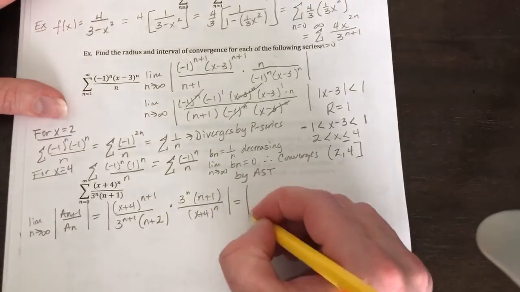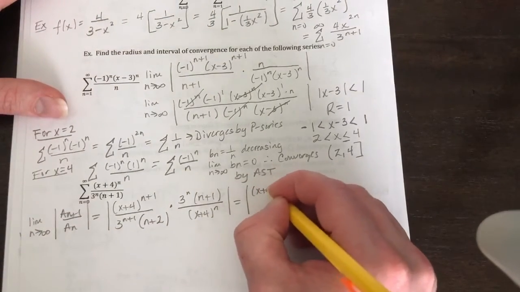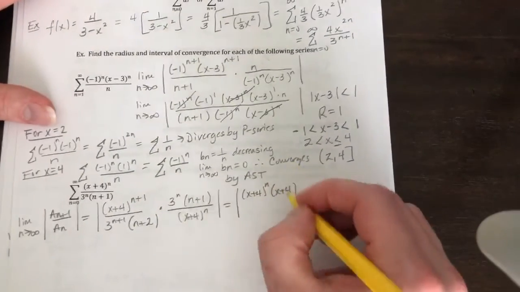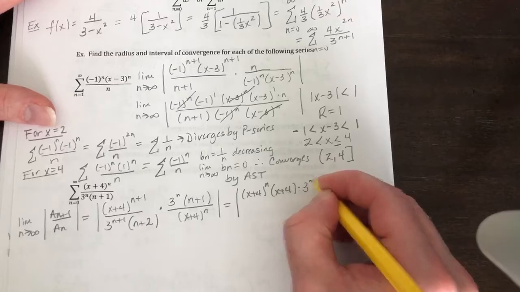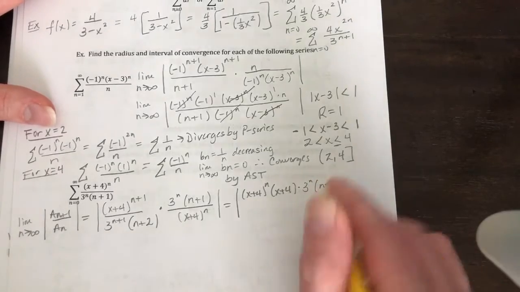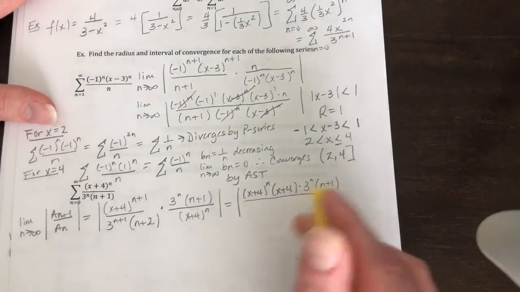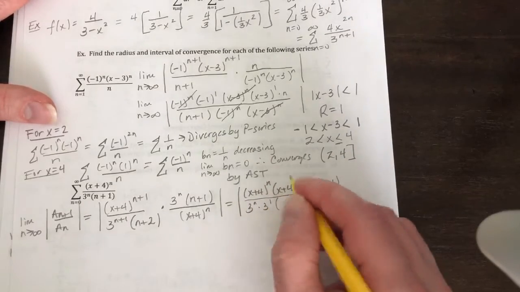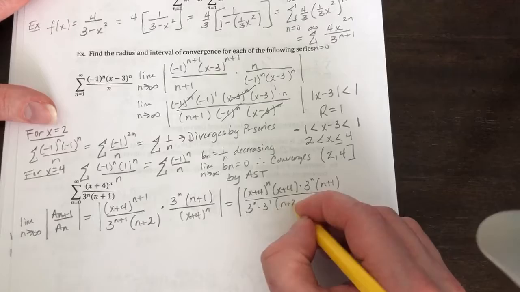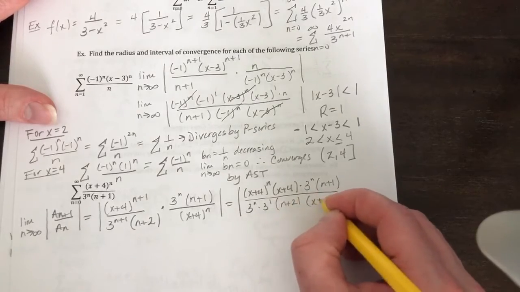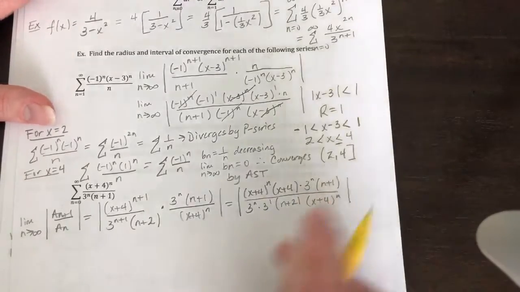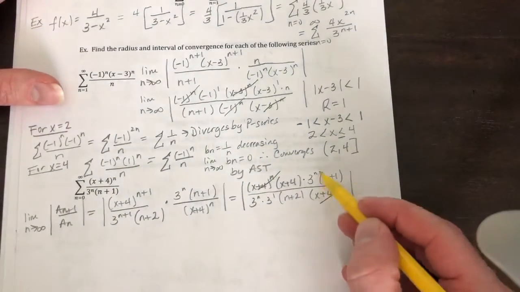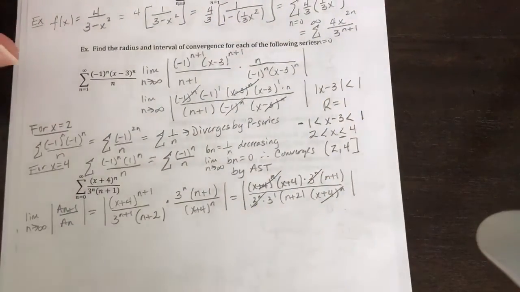Okay, splitting some stuff up. Okay, so we're going to cancel the 3 to the n's.